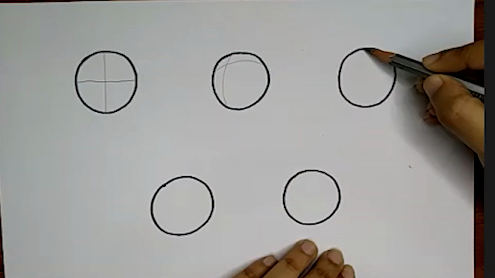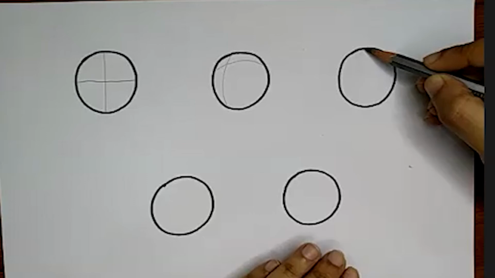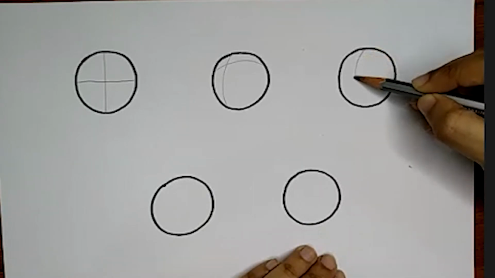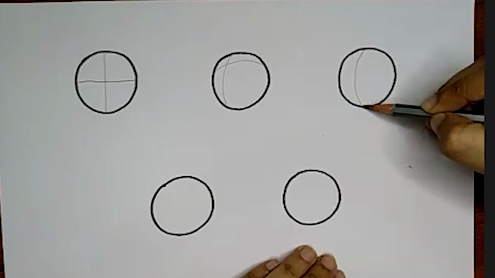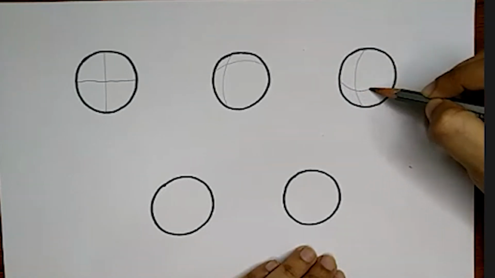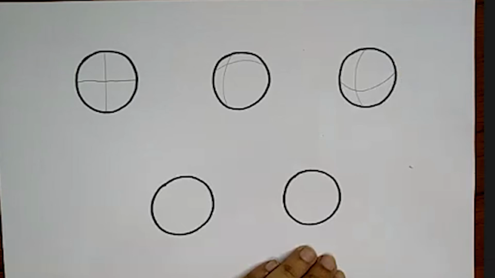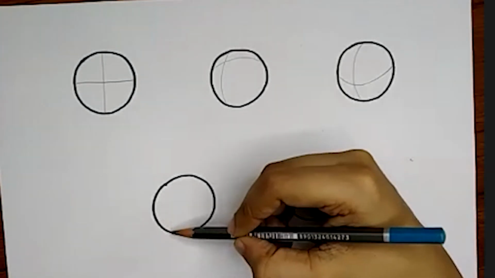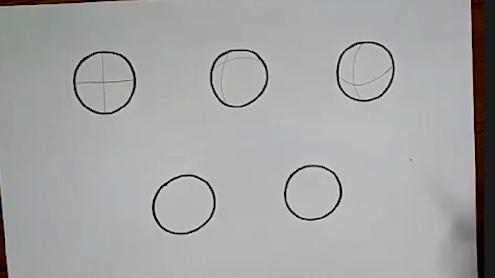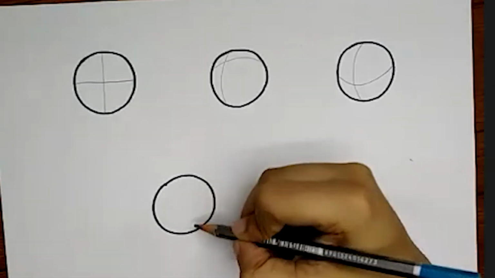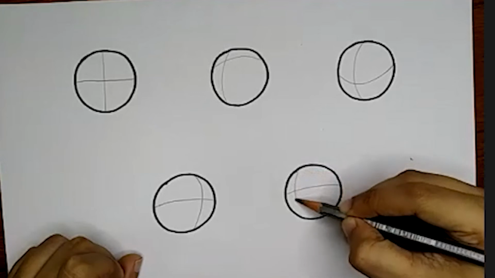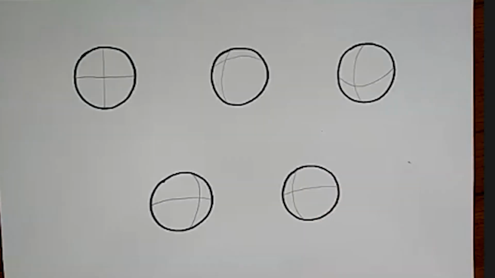Here not correctly half but slightly more to the left side like this. Draw these curvy lines 3/4 from left side and 1/4 in the right side. We'll move to the next one.